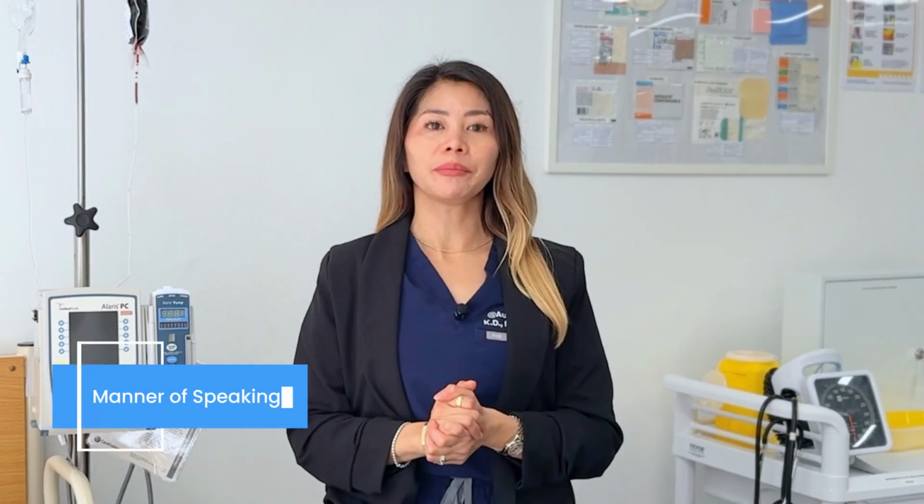Once you have either attempted to de-escalate or lessen the threat with non-verbal cues, see if you can determine why the patient is angry by using some of the following verbal techniques. Now, if you can identify the reasons behind the patient's anger, you will be better positioned to remain calm and provide the appropriate support. Manner of speaking.